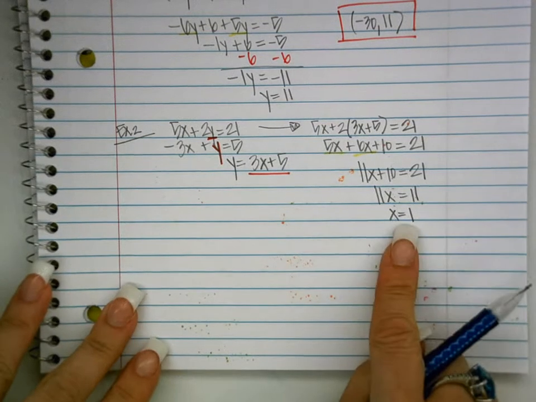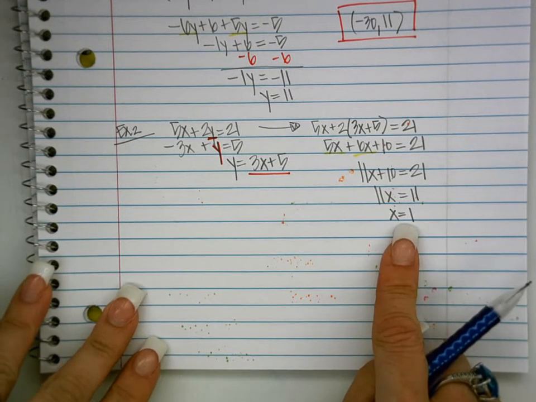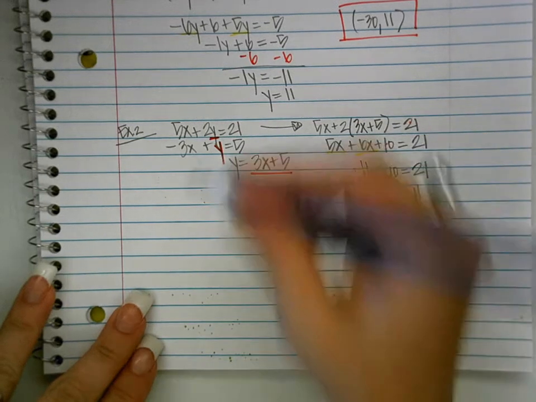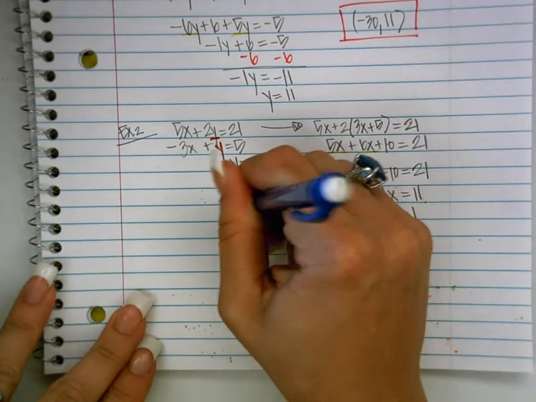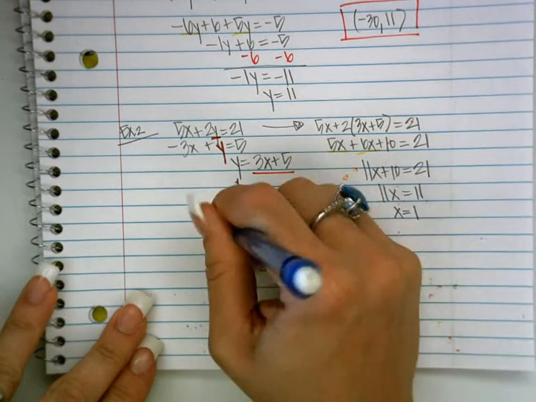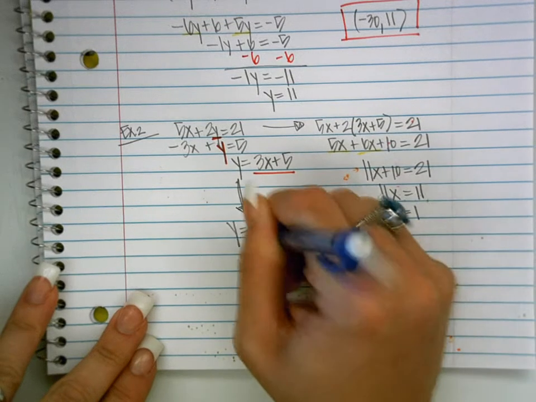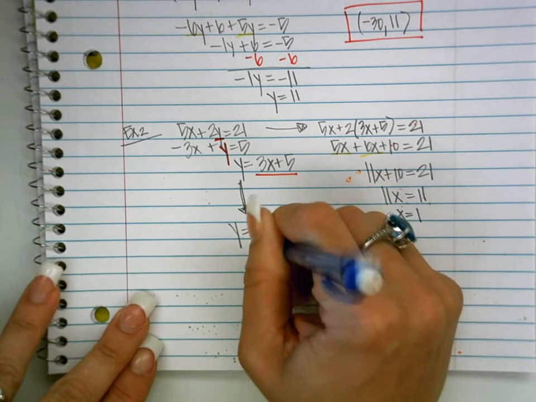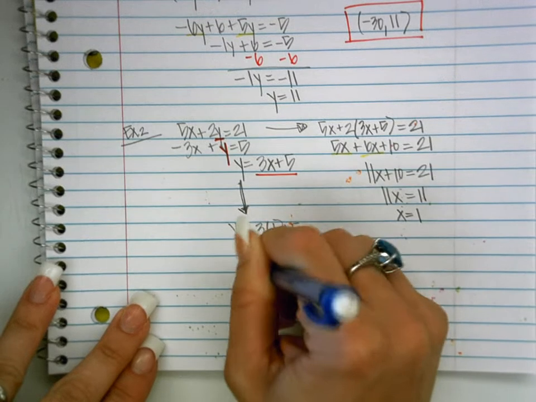Okay? Here, what do I do to solve for y? Plug into one of the other equations. I would use this one. You don't have to. You can use whichever one you want. And you've got y equals 3 times 1 plus 5. 3 plus 5 gives you an answer of y value is 8.